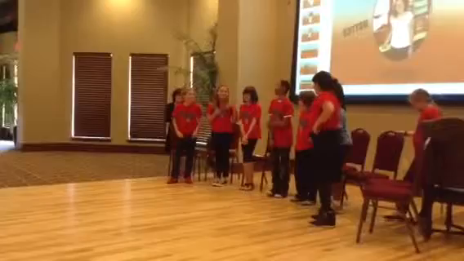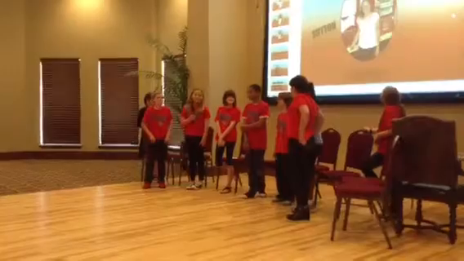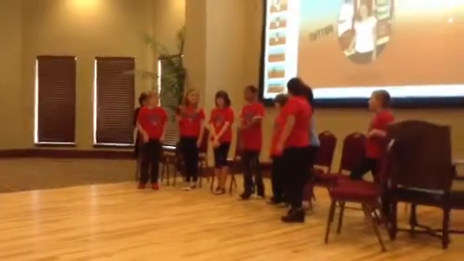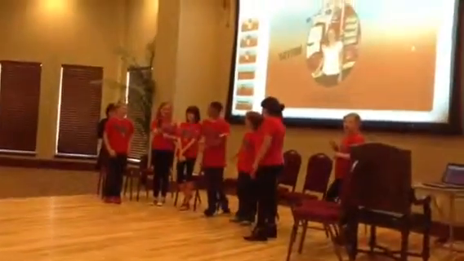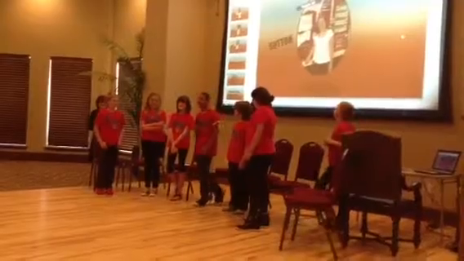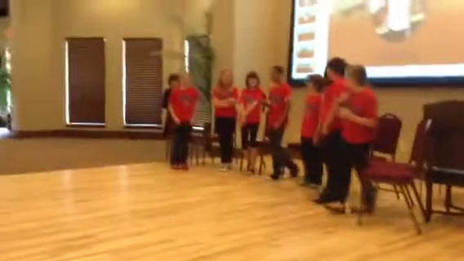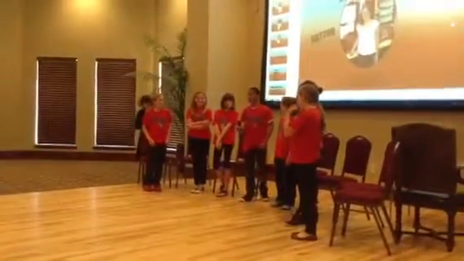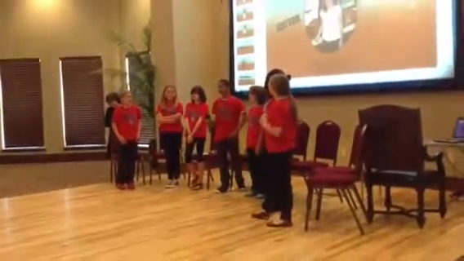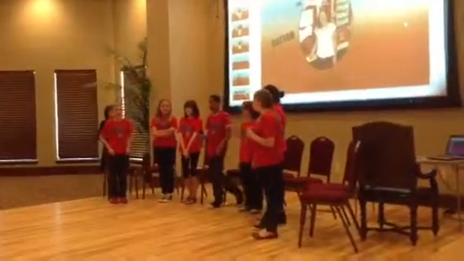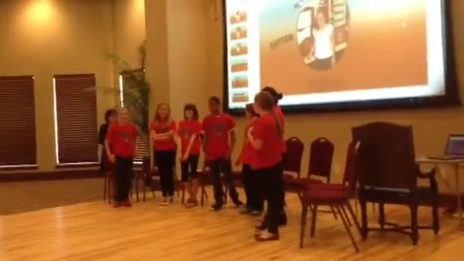1, 2, 3. We the people, in order to form a perfect union, establish justice, ensure domestic tranquility, provide for the common defense, promote the general welfare, secure the blessings of liberty, to ourselves and our posterity, to ordain and establish this Constitution for the United States of America.